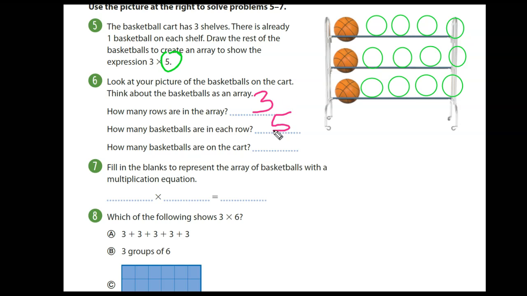So how many basketballs are on the card? It's 15, but if you're not sure, let's count them. 1, 2, 3, 4, 5, 6, 7, 8, 9, 10, 11, 12, 13, 14, 15. Or I can go 5, 10, 15. So how many? 15. What would be my multiplication equation? 3 times 5. 3 times 5 equals what? 15.